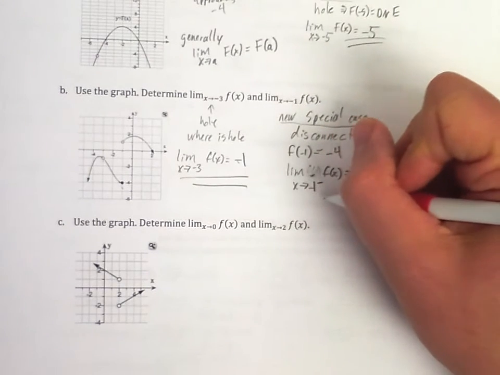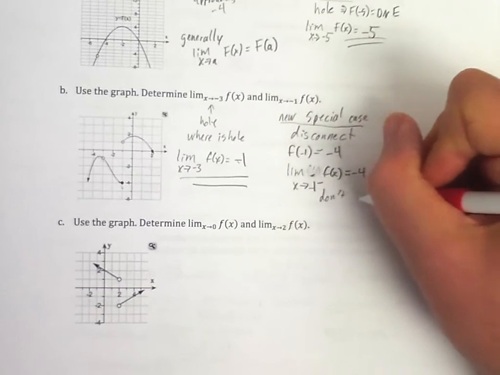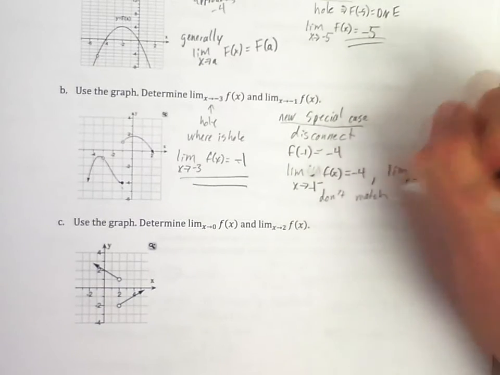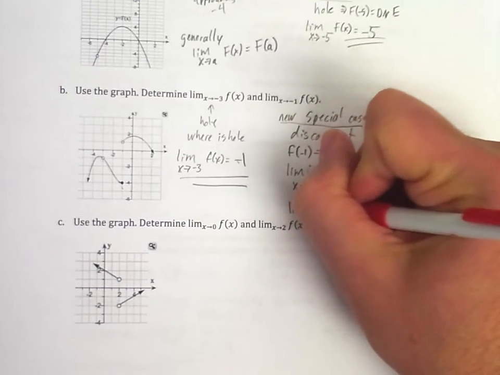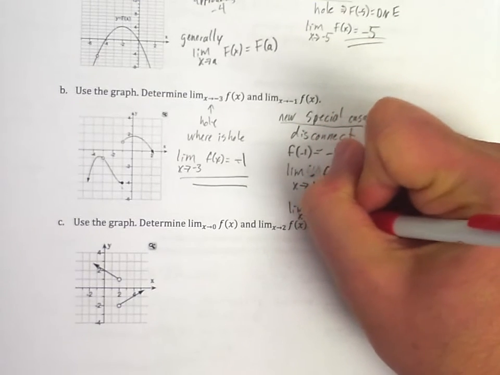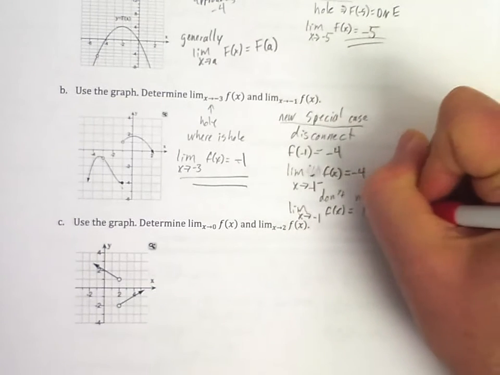If these do not match, then the limit as x approaches -1 of f of x does not exist.